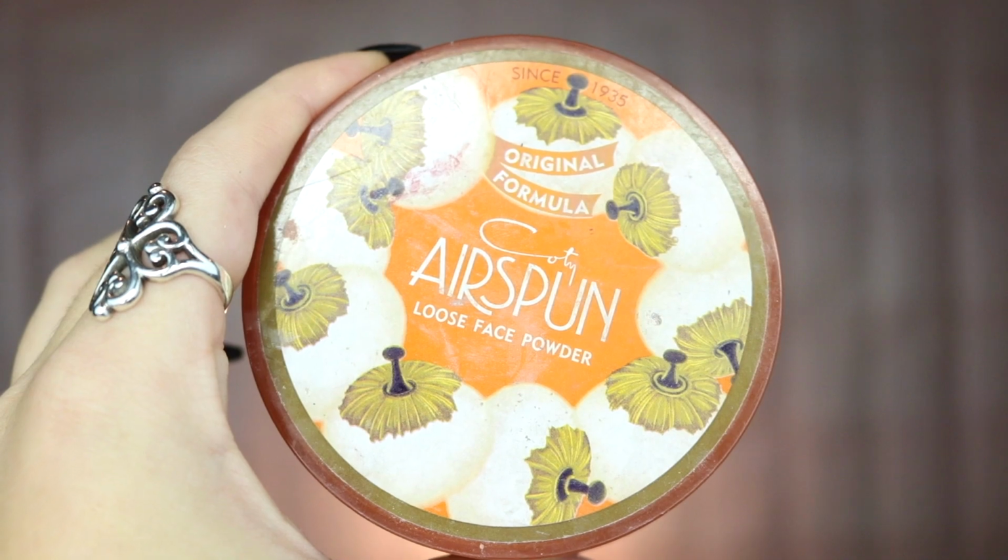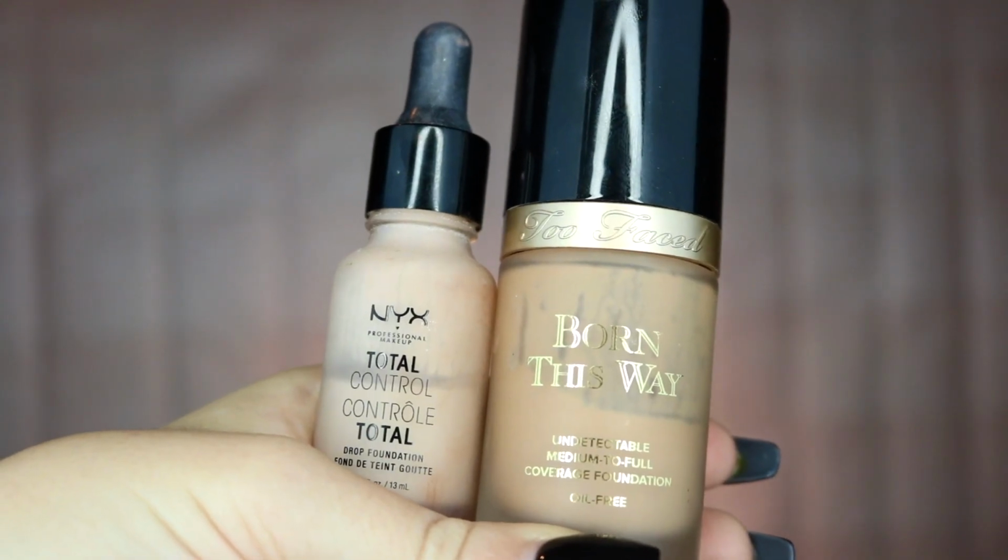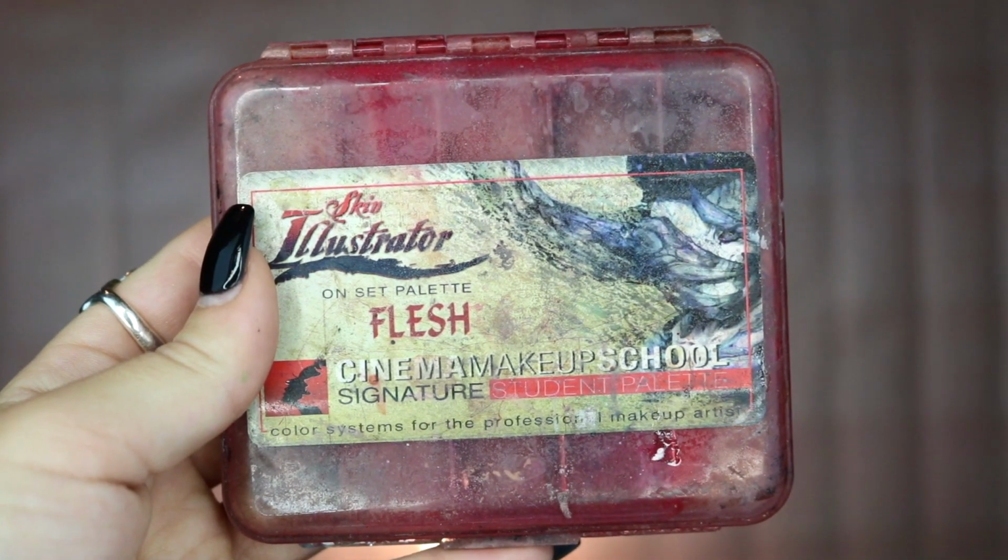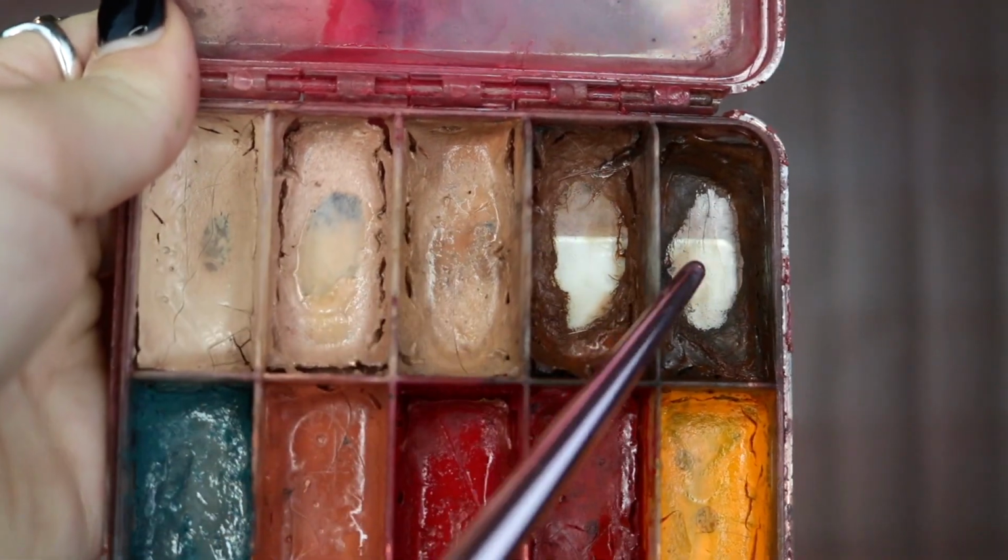I'm then going to be taking my Airspun translucent powder, making sure to set that before going back to my foundations from earlier and just applying this once again all over the prosthetic edges and just helping blend this into our face. And then I'm going to be going into my Skin Illustrator Flesh Palette, taking this entire top row, mixing them together as needed to really help blend that into my natural skin tone.